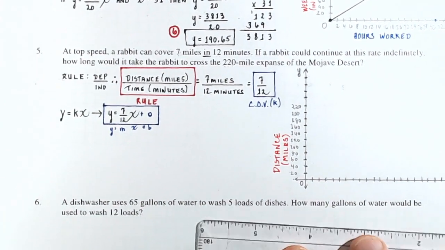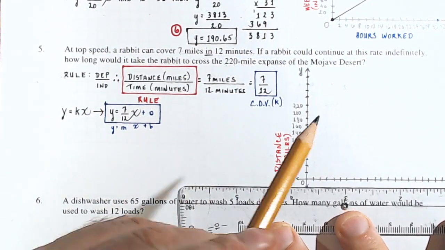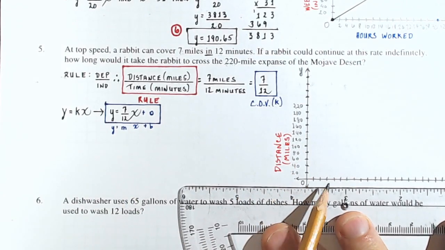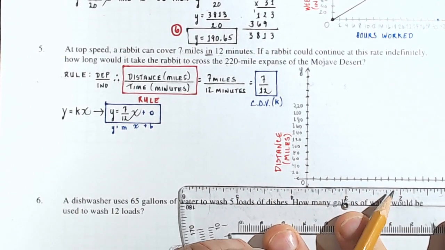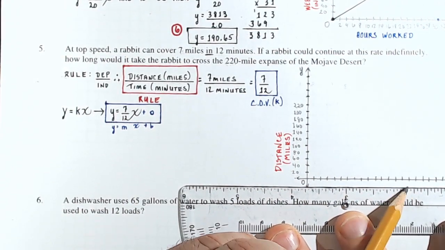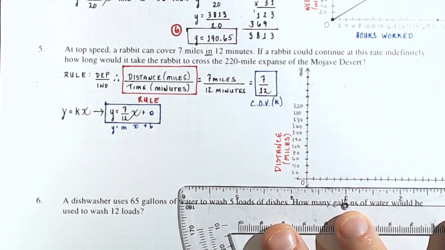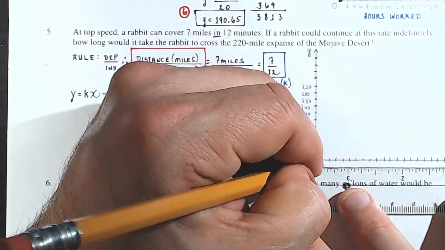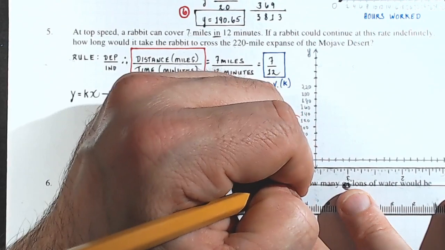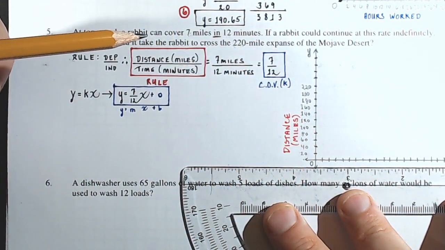So I would also label this graph 20, 40, 60, 80, and so on. And I might think about doing that a little bit differently.